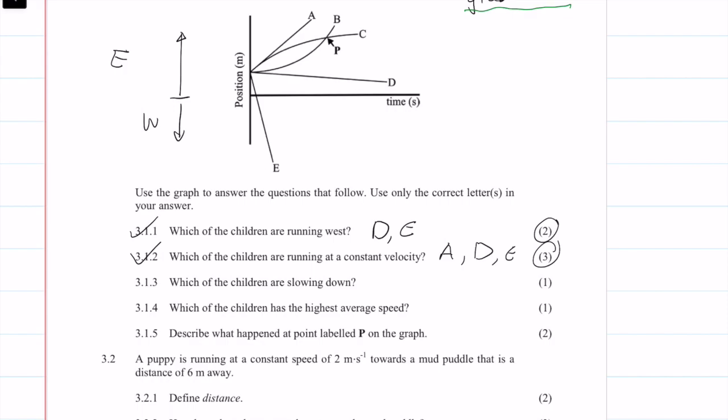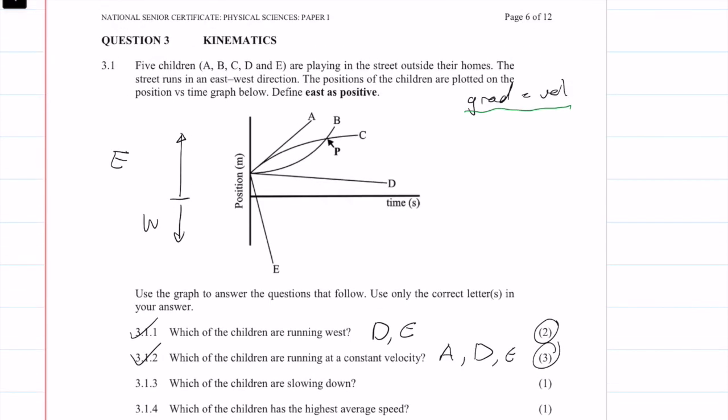Which of the children are slowing down? We take out A. We already said that A, D, and E are running at a constant velocity. So what we're left with is B and C. If we look at B, as we get higher, his gradient is increasing. So he's getting faster, so it can't be B. And for C, the gradient is decreasing, so his change in position, or change in displacement, is getting less over time. So that means that C is slowing down. The answer is C.